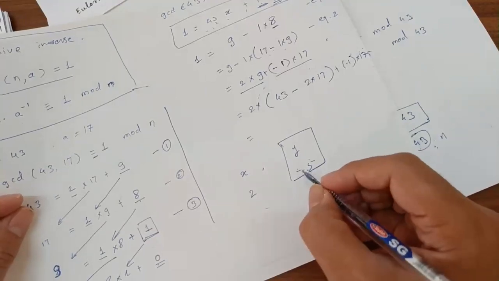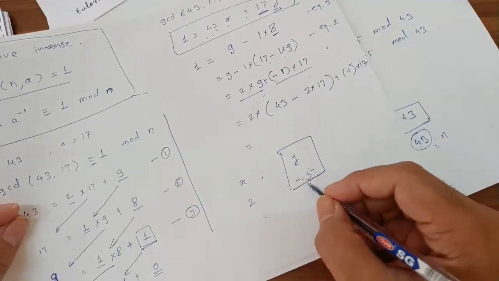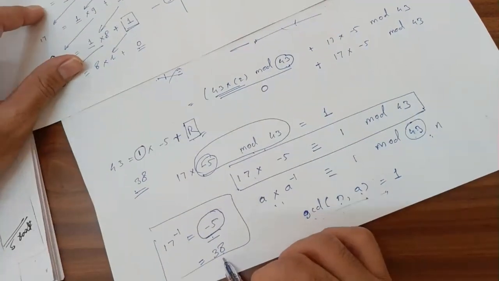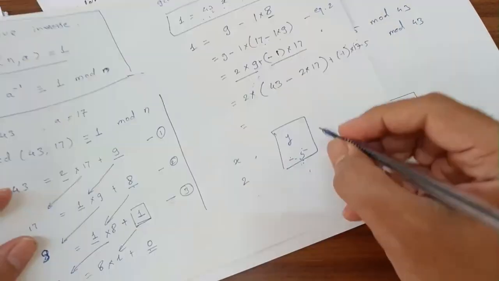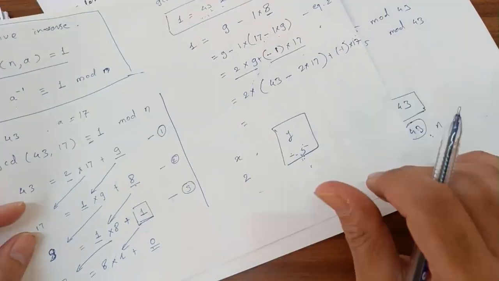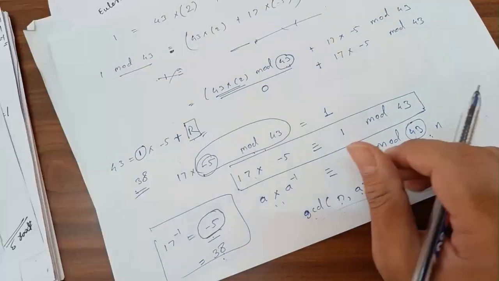If it is negative, then you take further mod operation of that value, okay, to get the positive one. If the value of y is positive, then there's nothing to worry. Okay, so that is one thing. So can you solve?